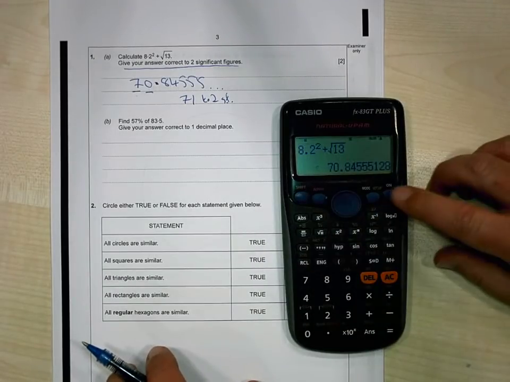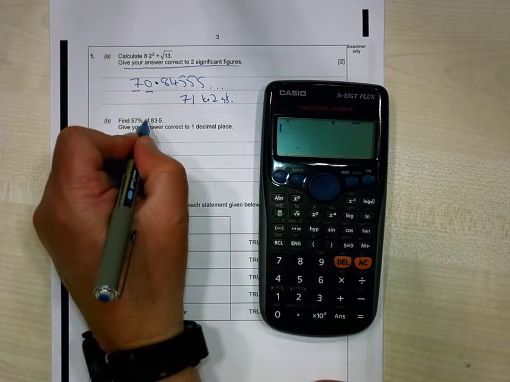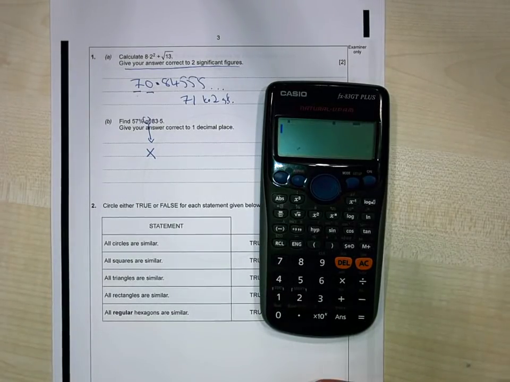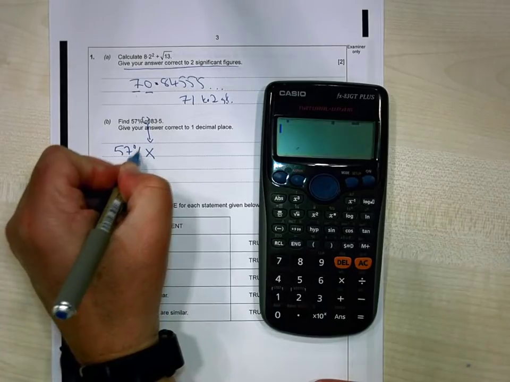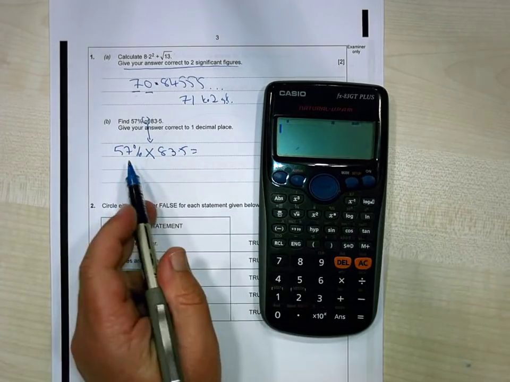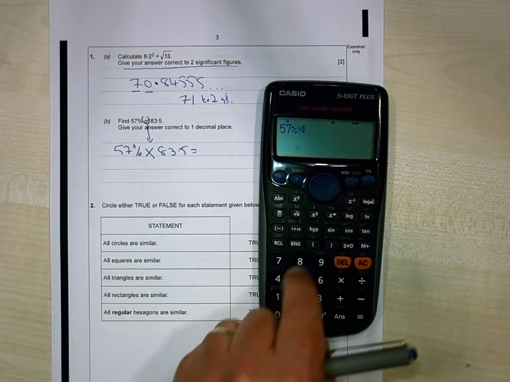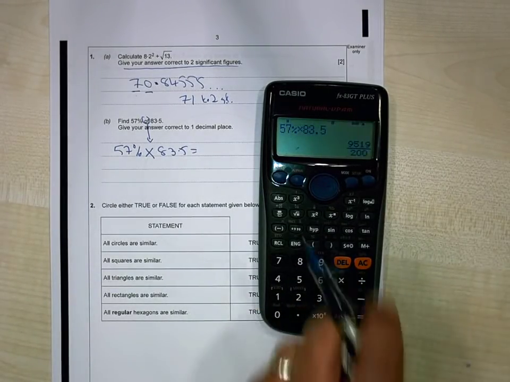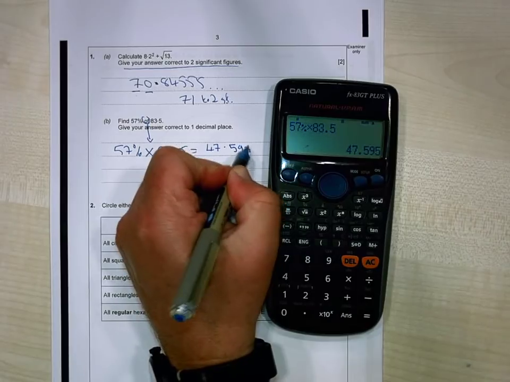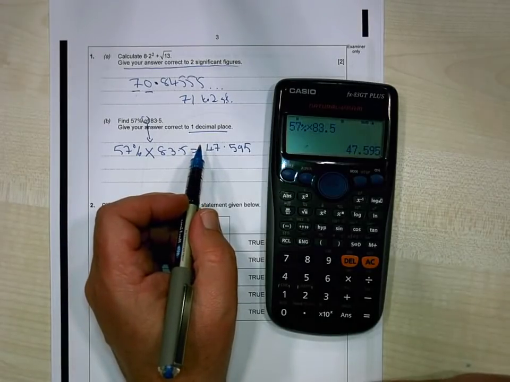Find 57% of 83.5. The only button that this amazing calculator doesn't have is an of button. The of you have to replace with the times on your calculator. But the 57%, we've got a percent button. So this again, I can type in exactly as I see it. 57, shift open bracket to get the percent, times 83.5. So that's 47.595.